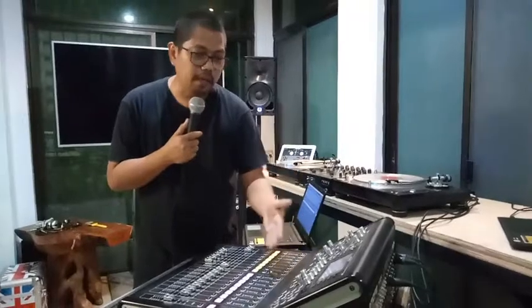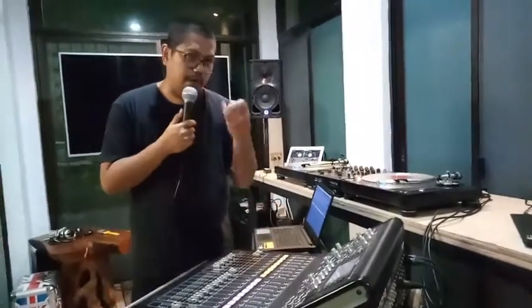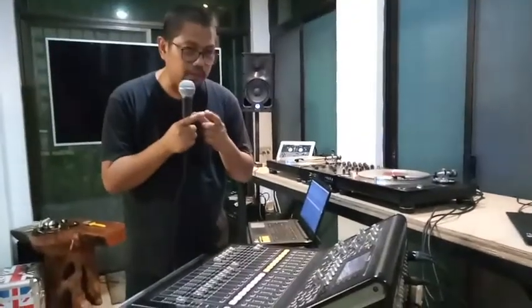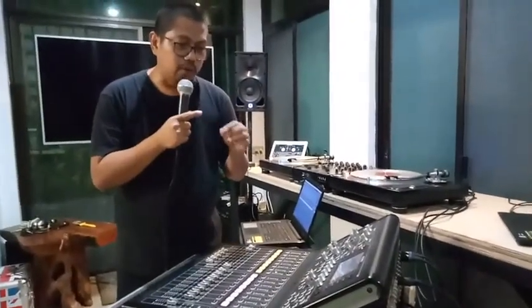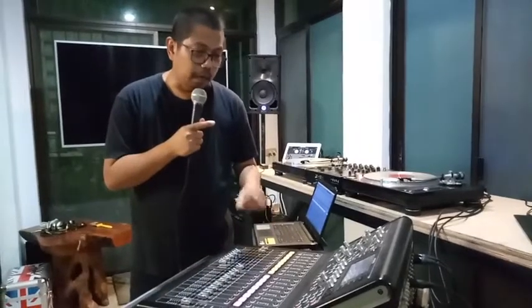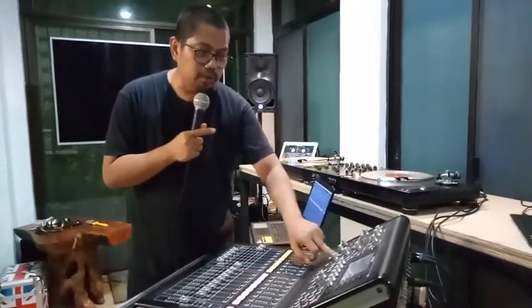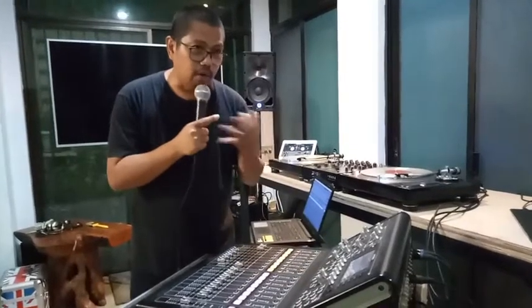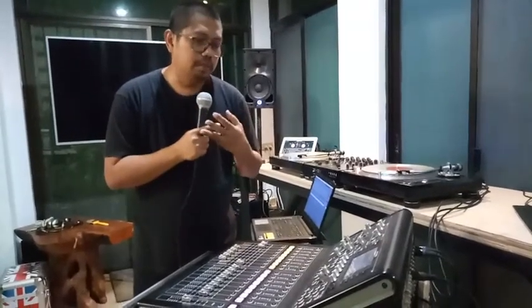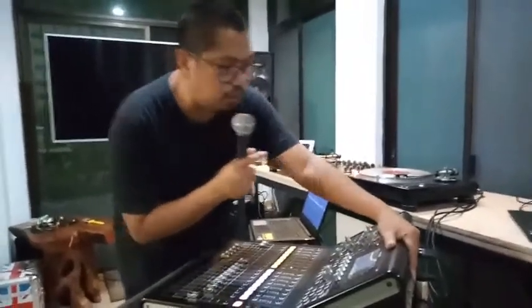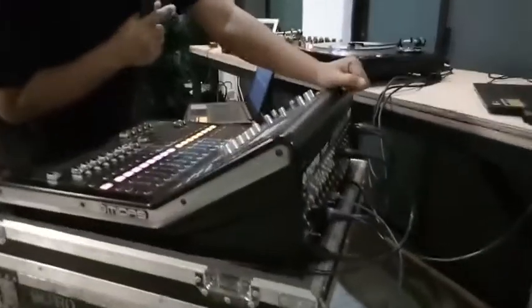So, that's by the use of laptop, iPad, or your cell phone. Sa cell phone, limited yung control kasi medyo maliit yung screen. So, you can control just the volume and the other minor stuff. But when it comes to the EQs, iPad or the laptop, you can control it. So, ayan. So, yung Midas M32R ko, nakakonekta via the Ethernet going to my router.